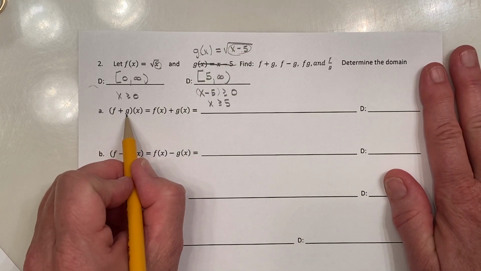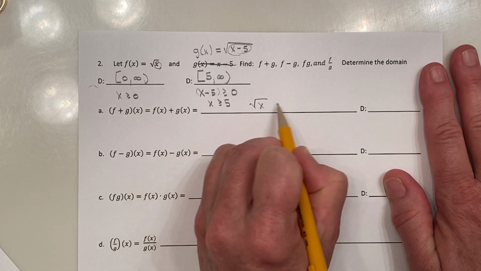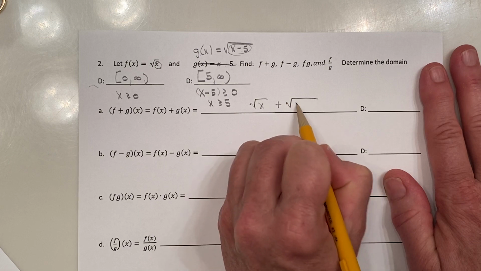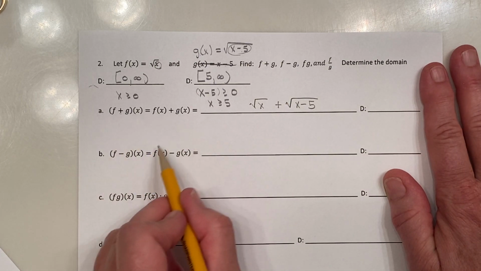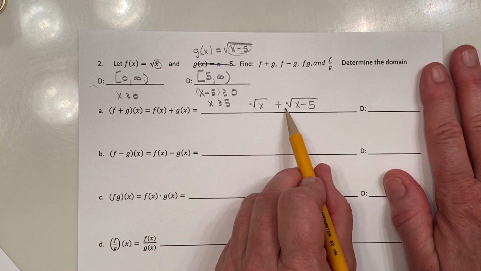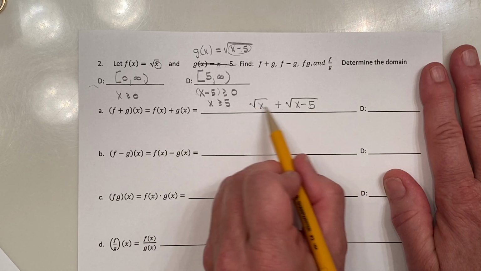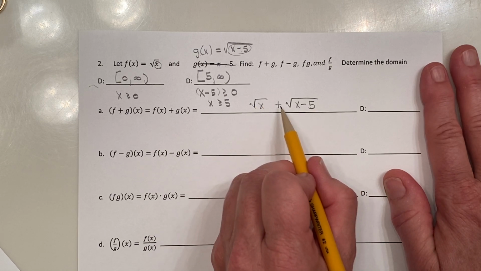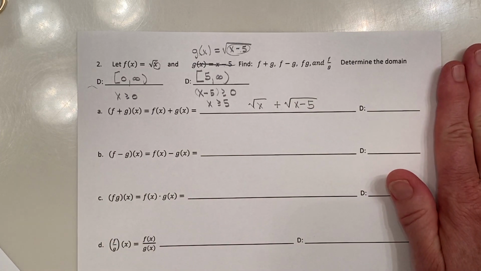All right, for part A, we want to add these two functions. So let's add the square root of x plus the square root of x minus 5. Instead of doing the work here, I knew that I wasn't going to be able to do anything with this, so I just went ahead and recorded the sum here. I can't add these together. When you're adding radicals, you can only add like radicals, and because x and x minus 5 are different, we just walk away from this problem.